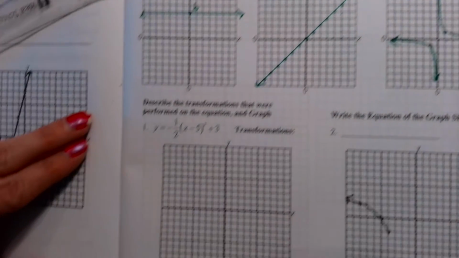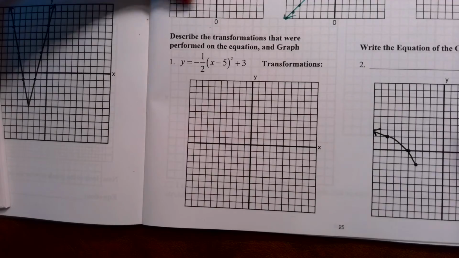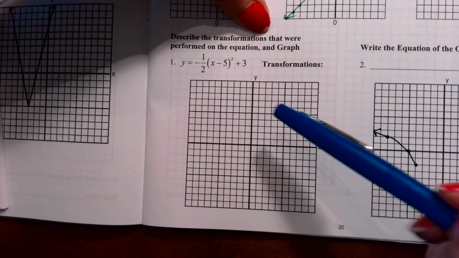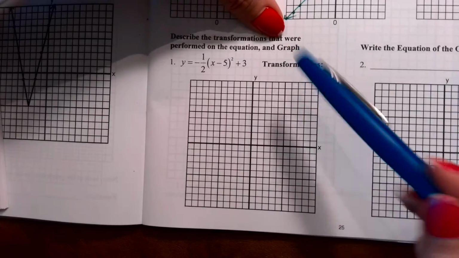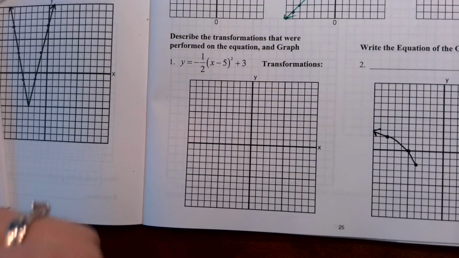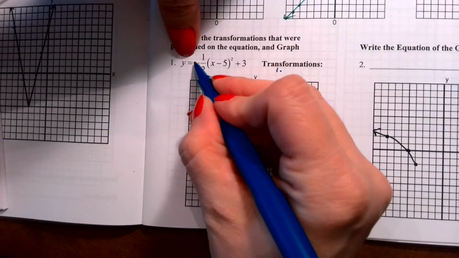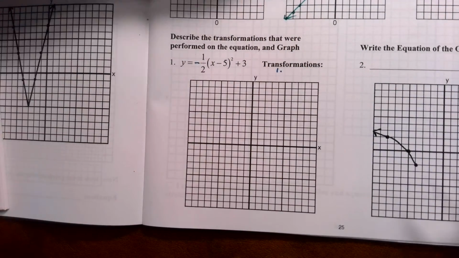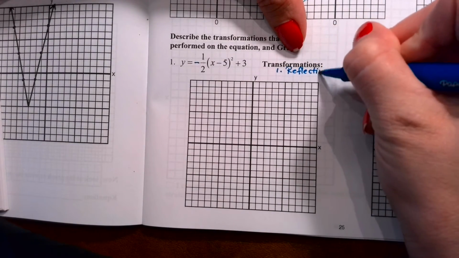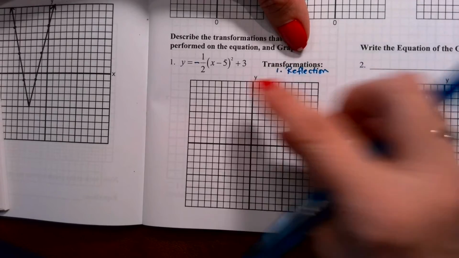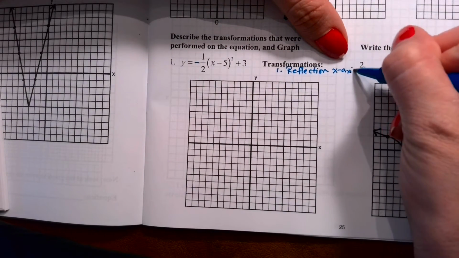Okay, let's take a look at this one. Okay, so now we're getting into some juicier stuff. Describe the transformations that were performed on this equation. Okay, so I see a parabola, and then we have to graph. Okay, so let's go ahead and state all the transformations. Okay, so number 1, I see a negative out in front. A negative out in front means a reflection, but you have to make sure you say which axis that is. Since it's out in front, it's going to be a reflection over the x-axis.